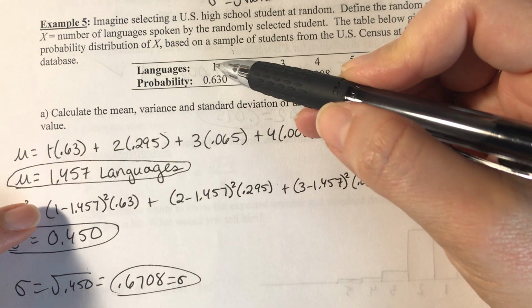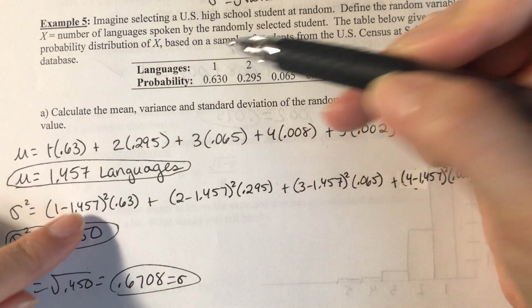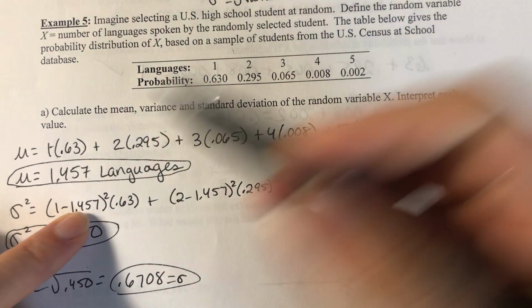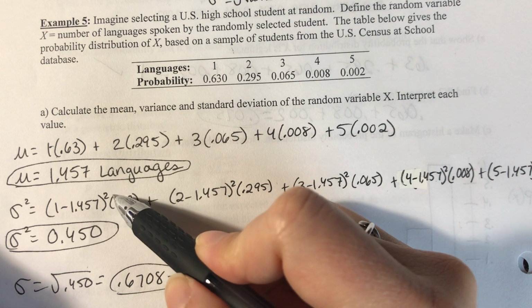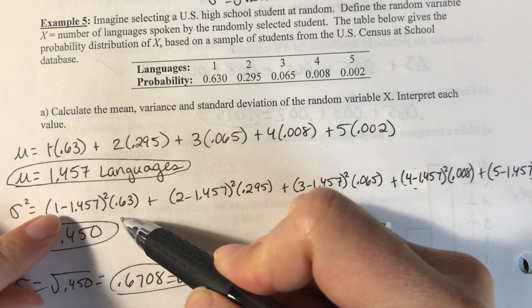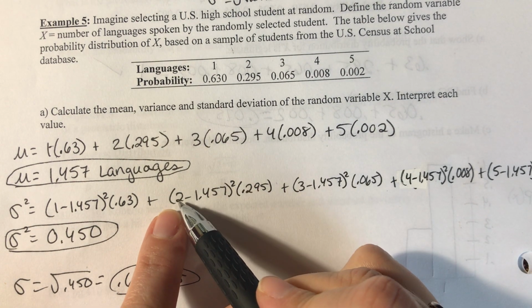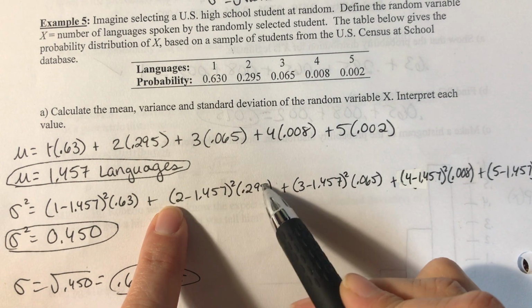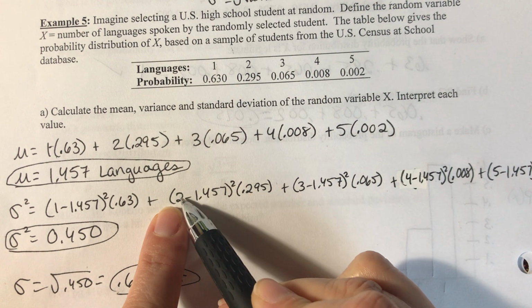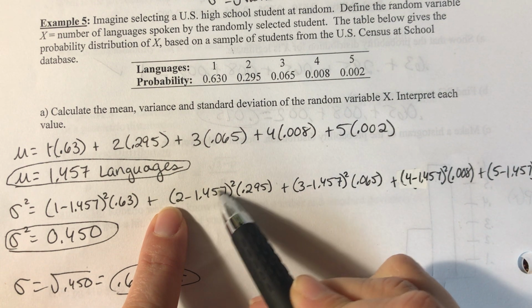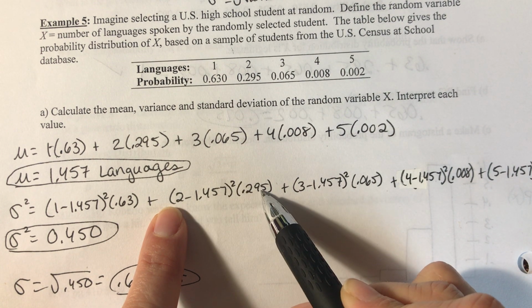So it was x1 minus mu, 1.457, squared. And then you multiply that with its probability, 1's probability. Then you do it again for 2. So the x is 2, and the probability is 0.295. So it'll be x minus mu squared times its probability.